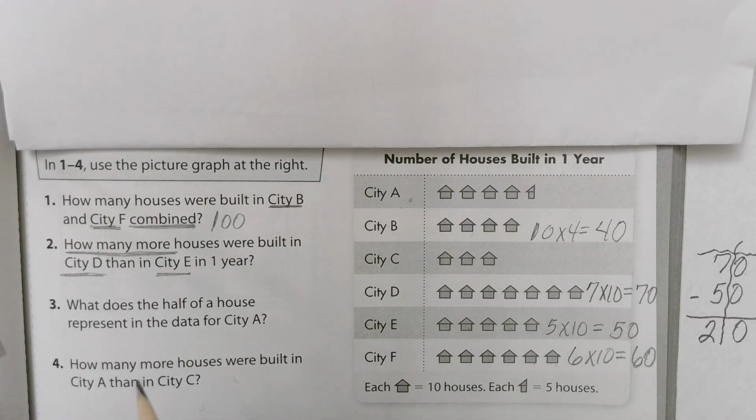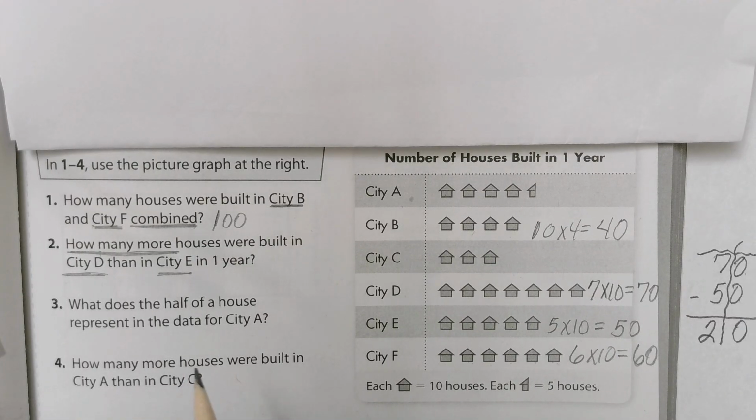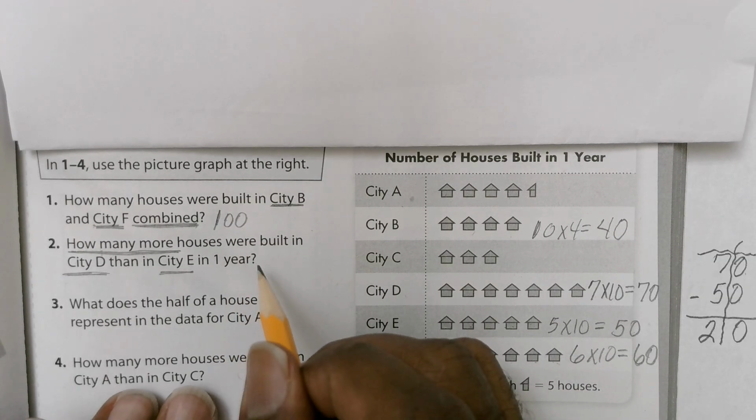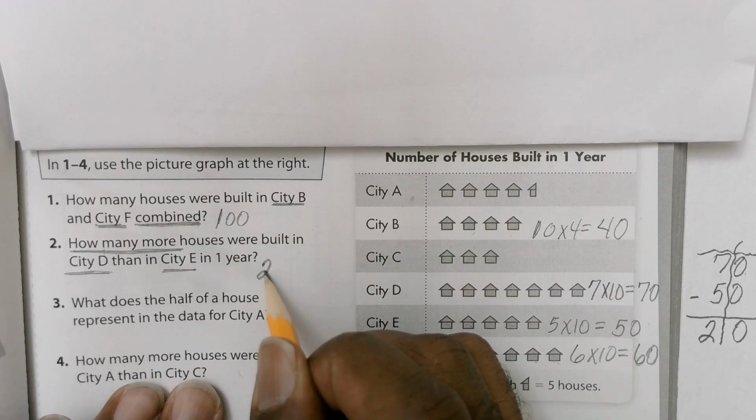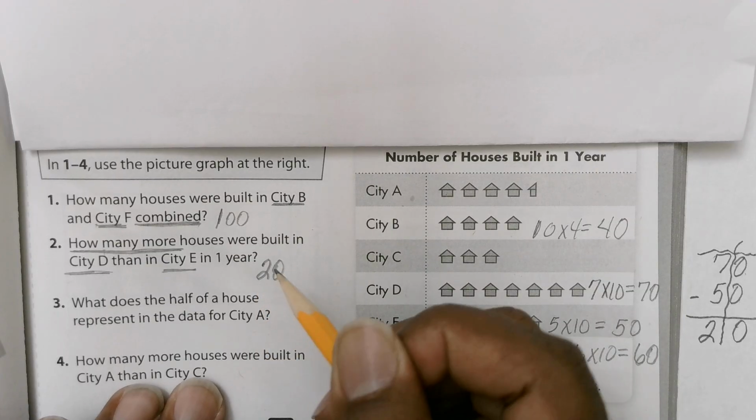So the difference between those two cities was 20.